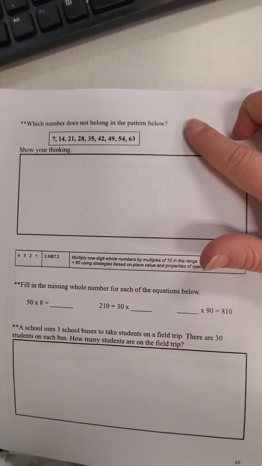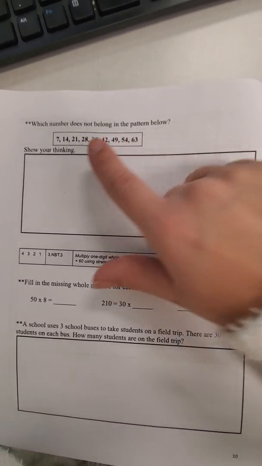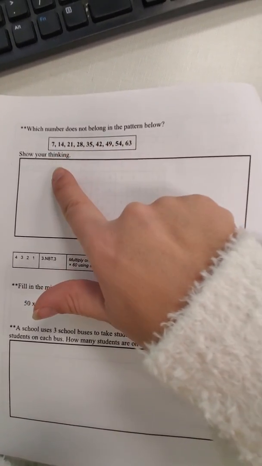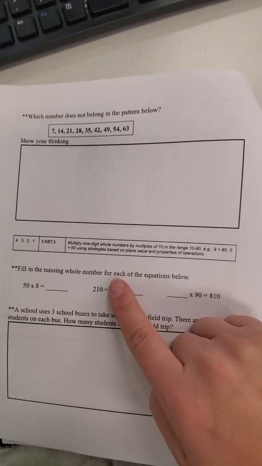Which number does not belong in the pattern below? Here's your pattern. Show your thinking. Here is part of the rubric. And here we go again.